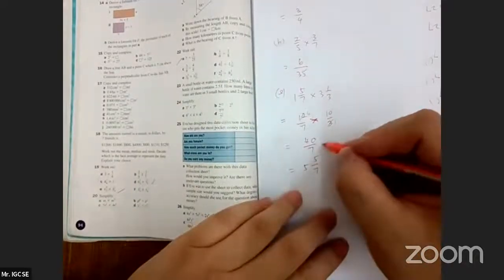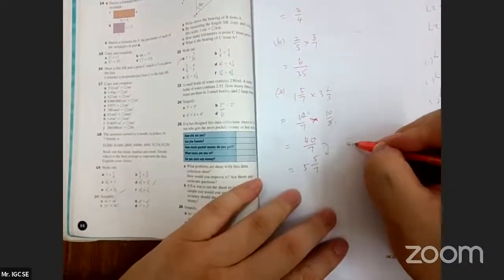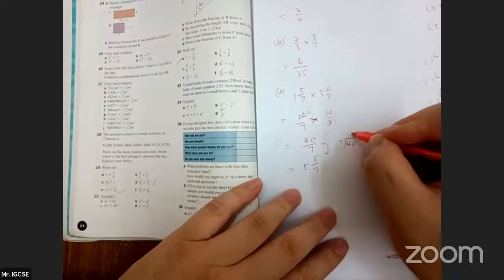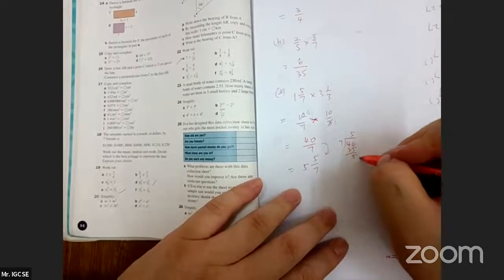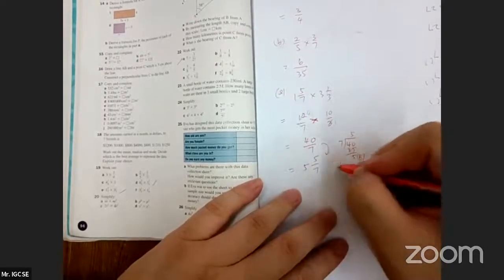How to change it from here? This is 40 divided by 7. 7 times 5 is 35. So you have 5 as the remainder. The remainder will be put here.